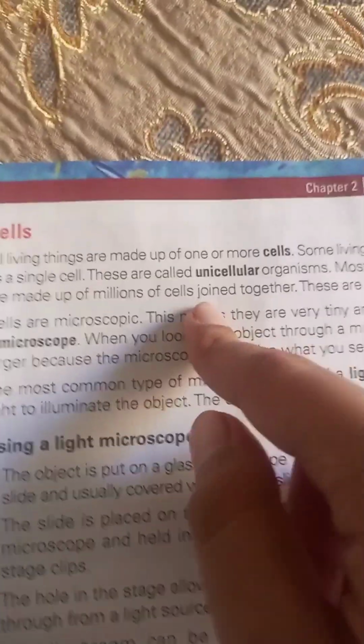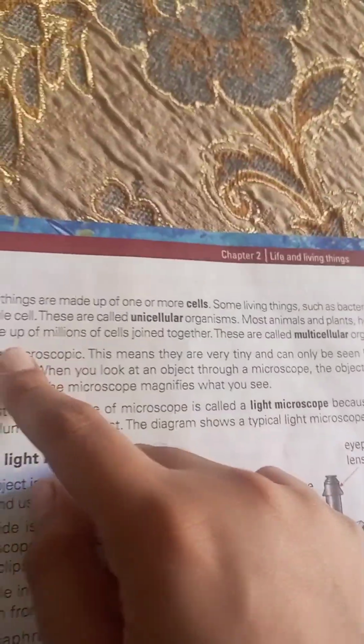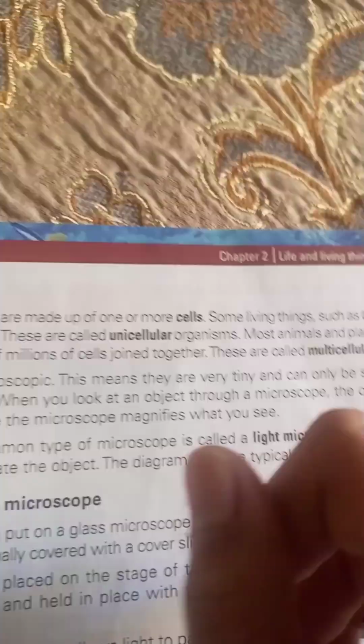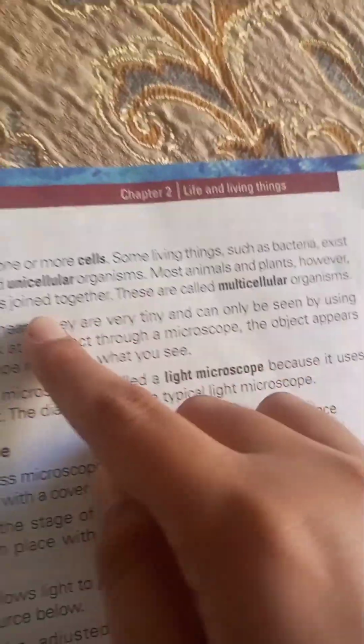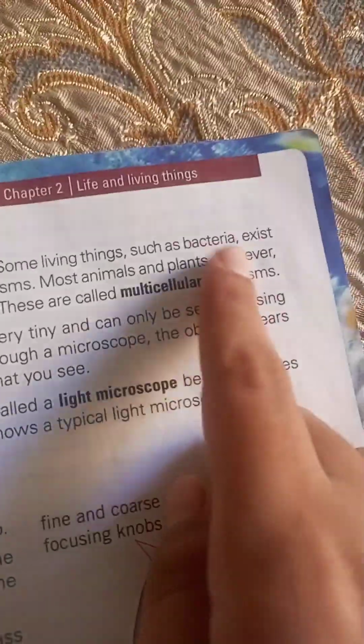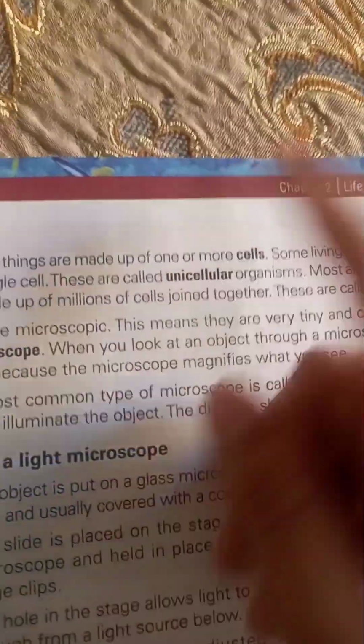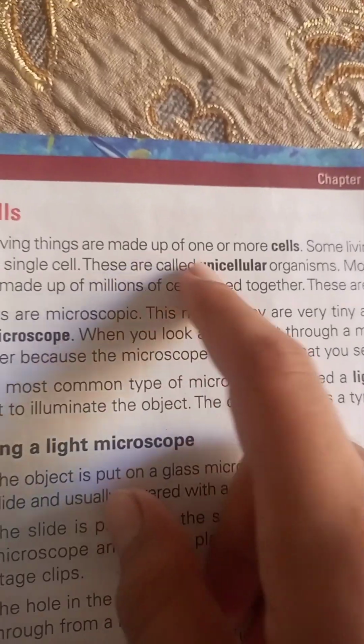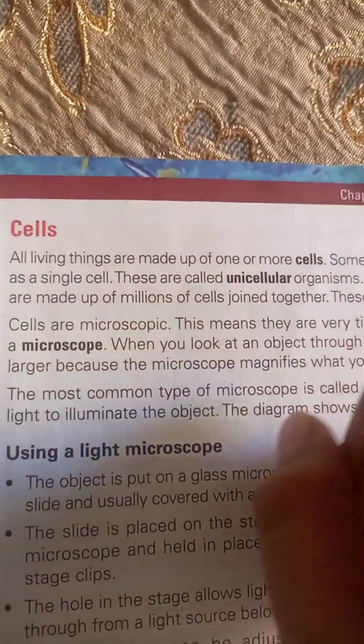Some living things, such as bacteria, exist as a single cell. These are called unicellular organisms. Most animals and plants, however, are made up of millions of cells joined together. These are called multicellular organisms. So any organism with one cell in it, bacteria, as an example right here, and also things like amoeba, are all called unicellular because they only have one cell.